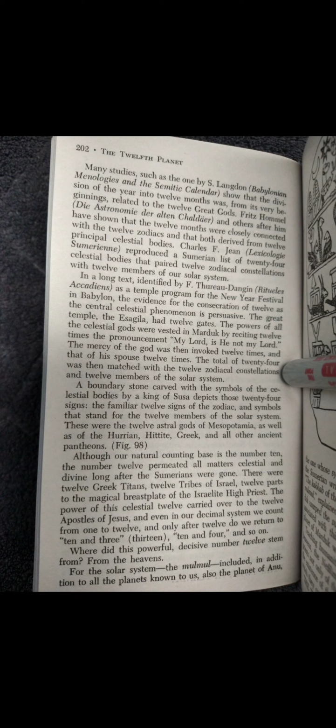A boundary stone carved with the symbols of the celestial bodies by a king of Susa depicts those 24 signs, the familiar 12 signs of the zodiac and symbols that stand for the 12 members of the solar system. These were the 12 astral gods of Mesopotamia as well as of the Hurrian, Hittite, Greek, and all other ancient pantheons, in Figure 98, on the next page.